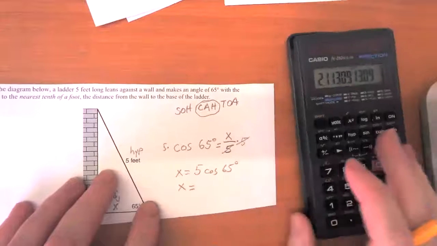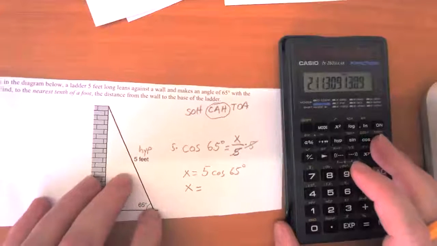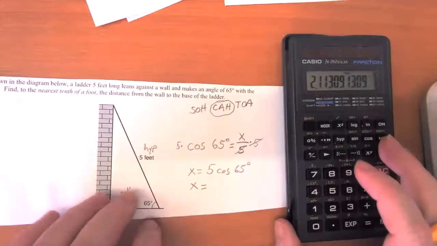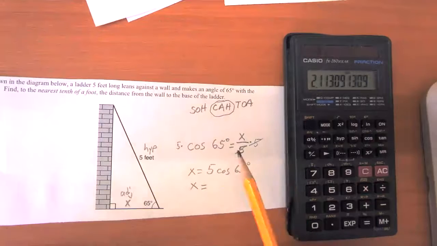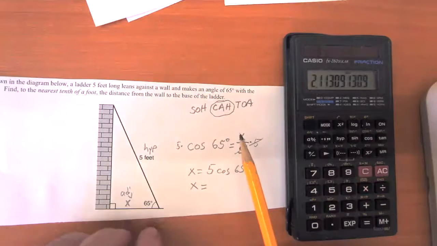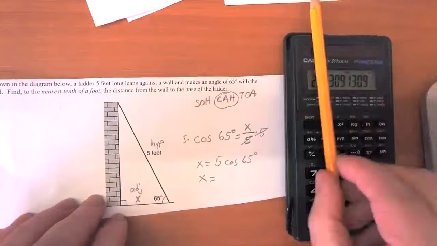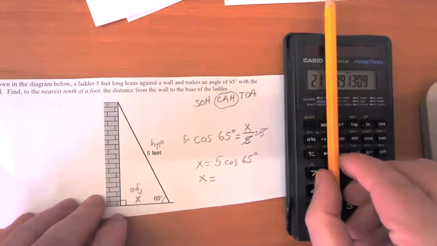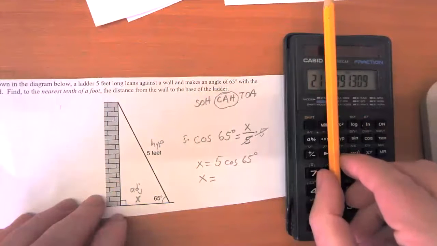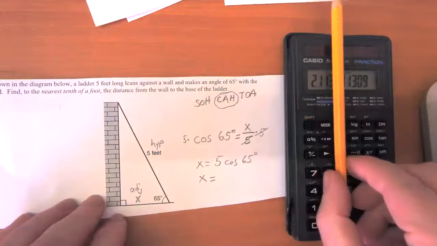All right, so what is the answer? Based on the number that I see here on the calculator and the instructions I have for the problem, what is the answer to the question they're asking? I want to find x to the nearest tenth of a foot. So here's the tenths place, and 2.1 I want to round down.